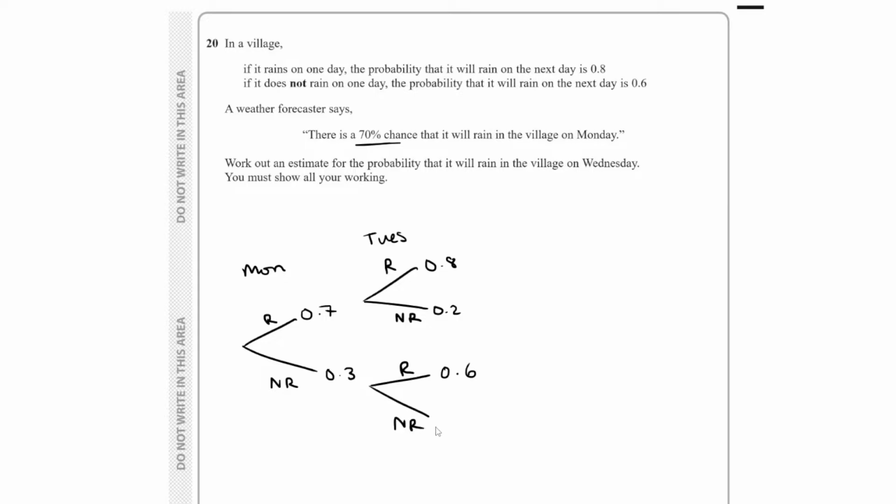And then obviously make add up to 1, so 0.4 for not rain. And then we've got another one for Wednesday. So this is where it gets a bit messy. Rain on Wednesday. If it's rained on Tuesday, then yeah, 0.8 again, isn't it? Not rain would be the 0.2 again. Just quite a big tree, that's the only thing. Once you've got the tree, then it's okay.